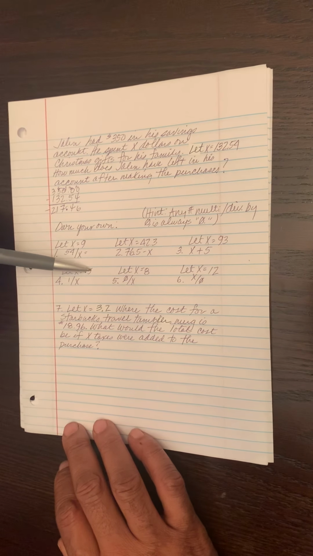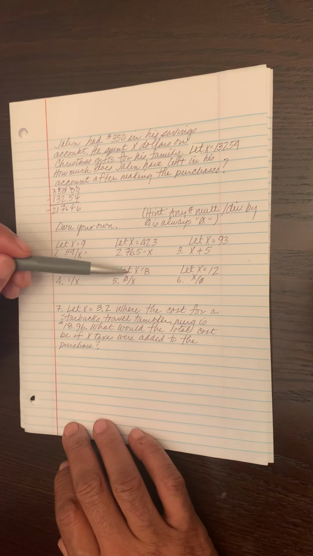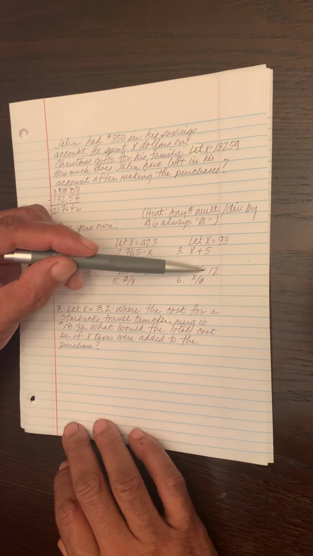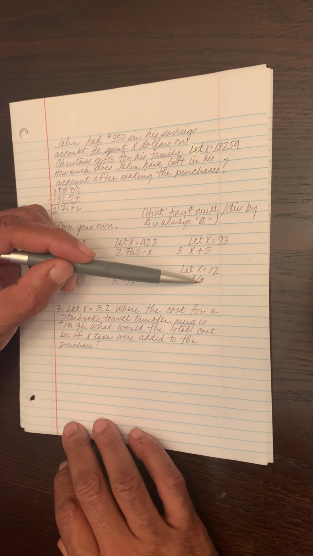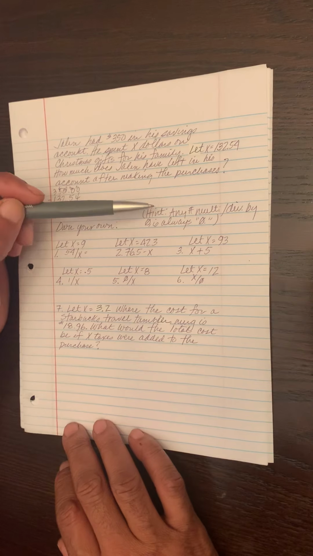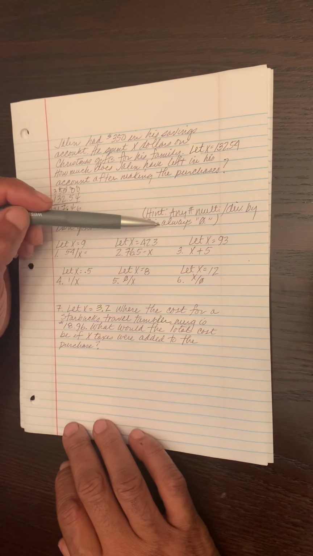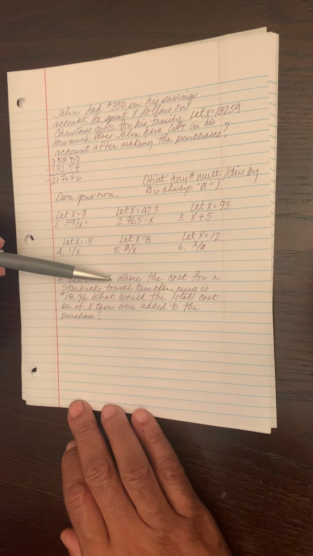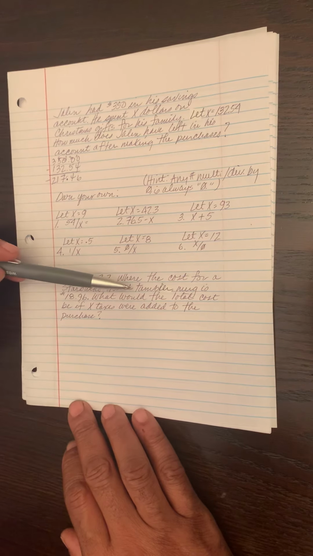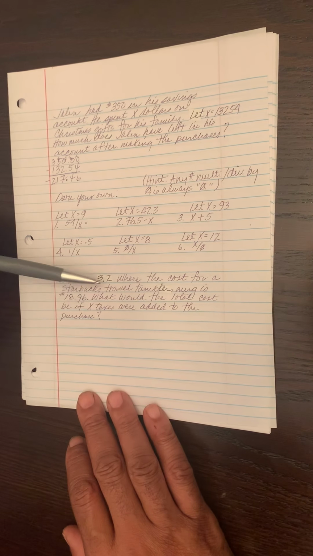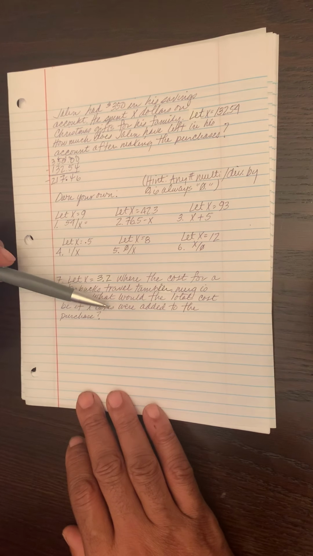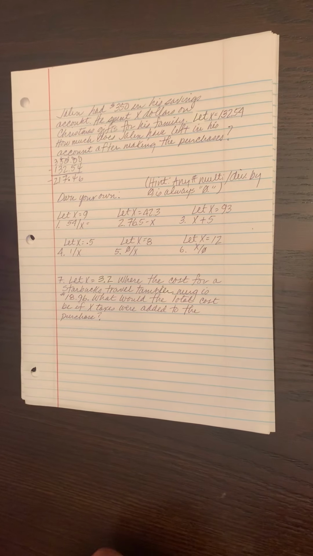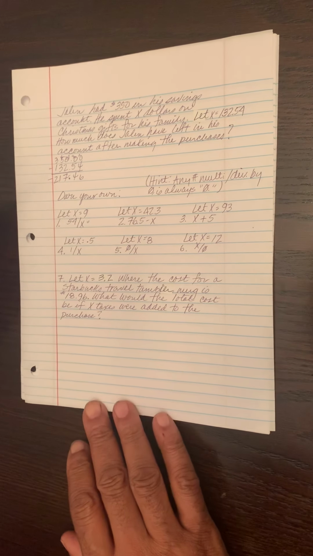Here, let x equal 0.5, you got 1 divided by x. Let x equal 8, 0 divided by 8. And let x equal 12, where x is divided by 0. A little hint to help you is any number multiplied or divided by 0 is going to always be 0. And the last one is let x equal 3.2, where the cost for a Starbucks travel tumbler mug is $18.96. What would the total cost be if the taxes were added to the purchase? Okay, go ahead and try these, stop the video, and check your answers with your teacher once you're finished.